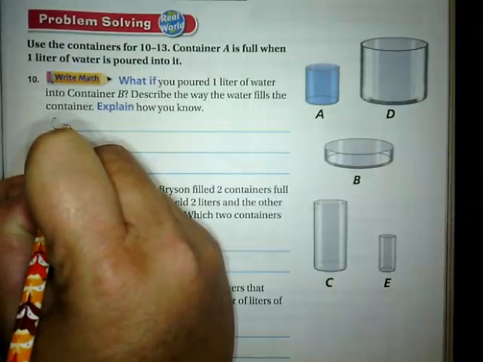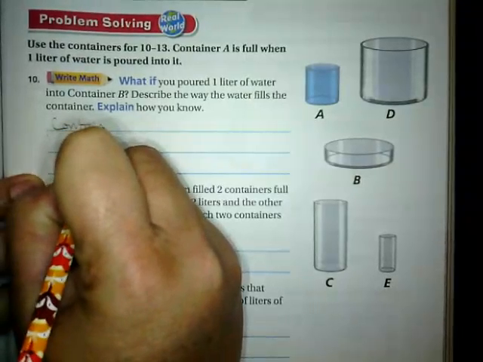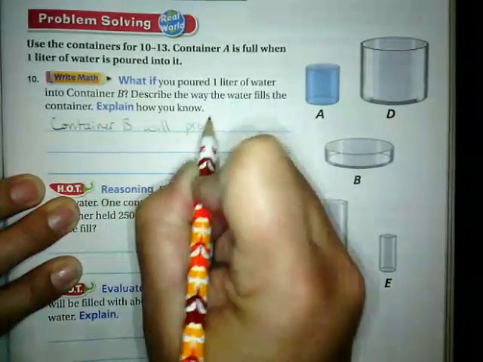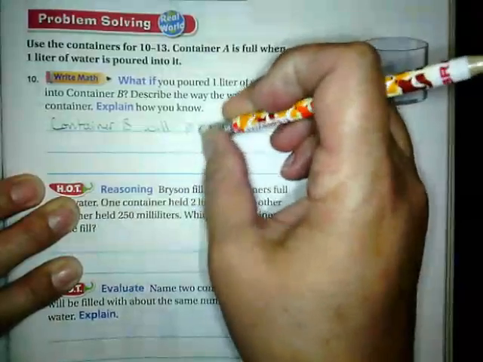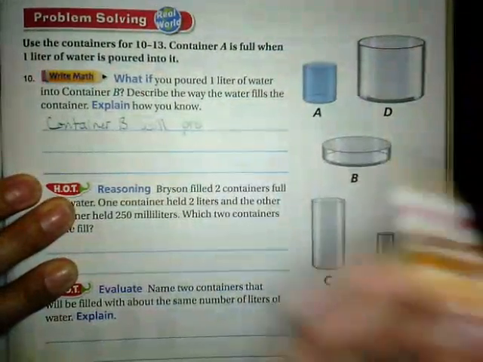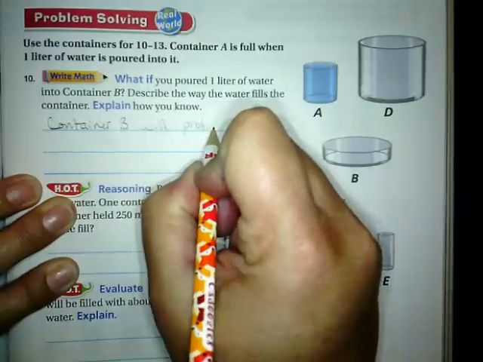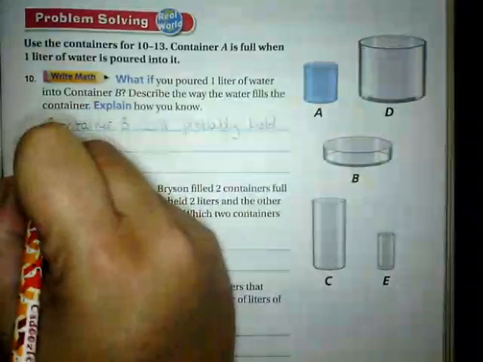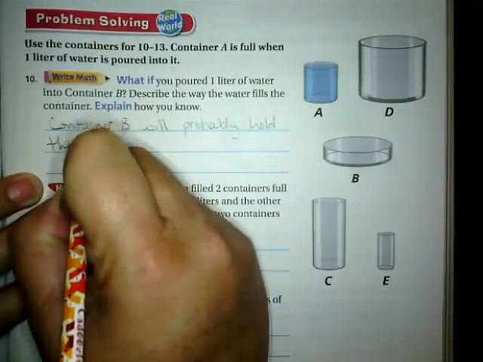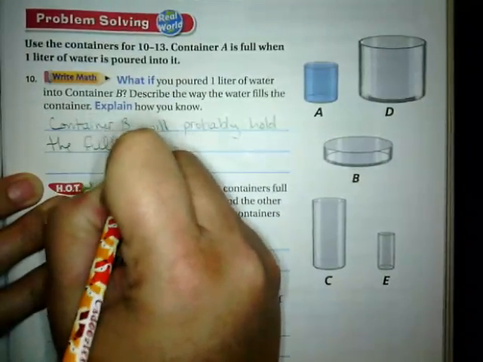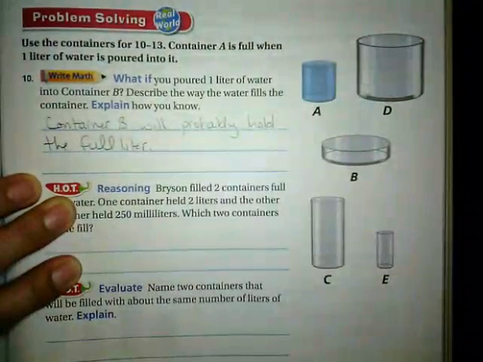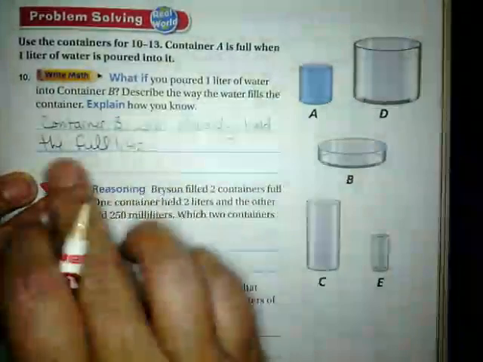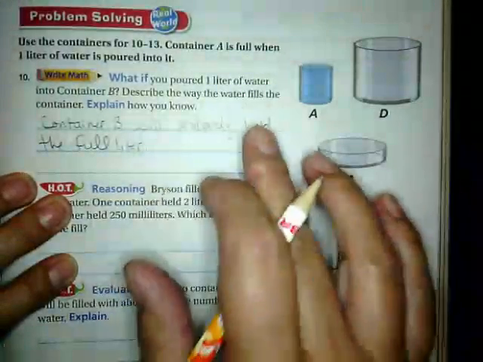container B will probably, since I can't know for sure because they aren't real containers and I can't actually check it, I'm going to say probably hold the full liter. Because it looks like it would, right? And I said probably because I don't know for sure. So I can't say it will hold the full liter. I can say it will probably hold the full liter.